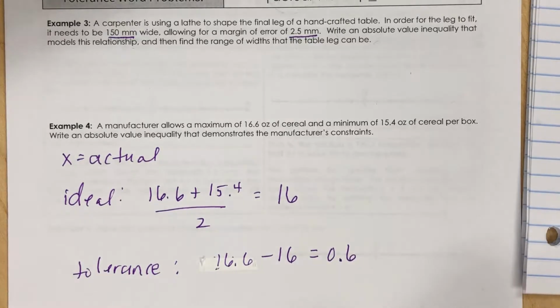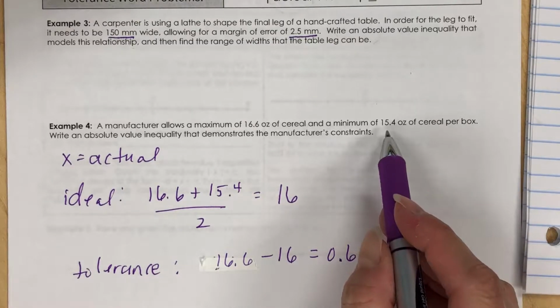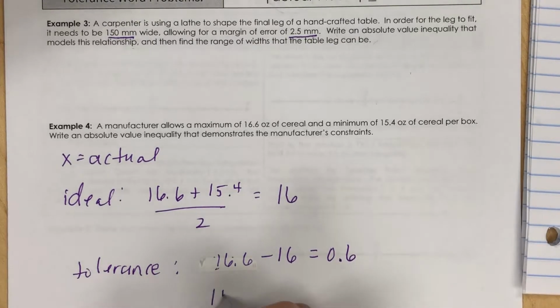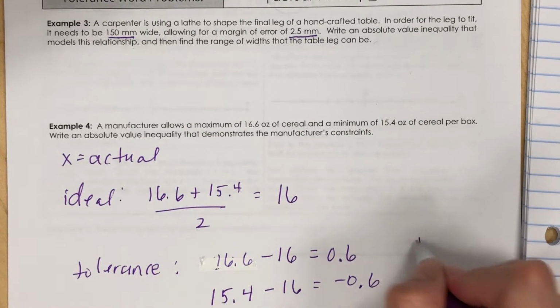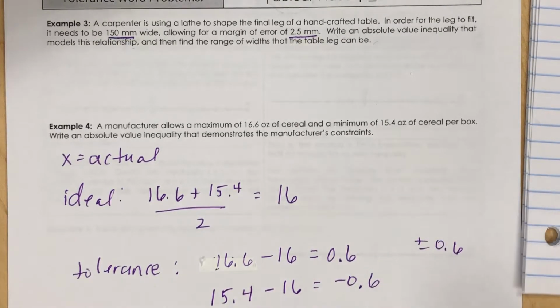And if you take the 15.4 minimum minus the 16 ideal, that is going to be negative 0.6. So that means our tolerance is going to be plus or minus 0.6.